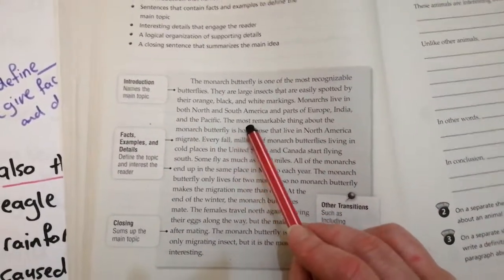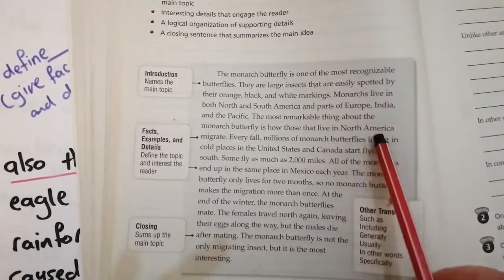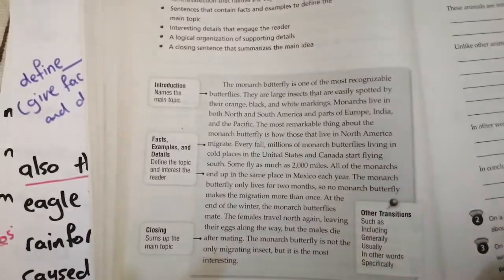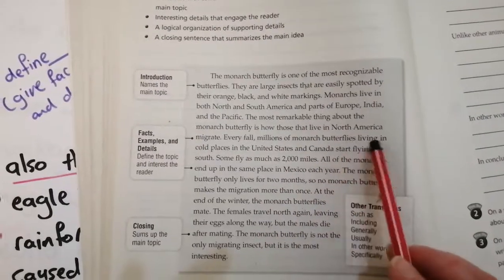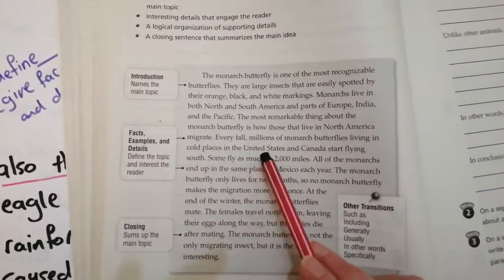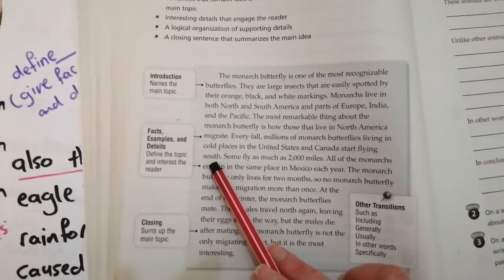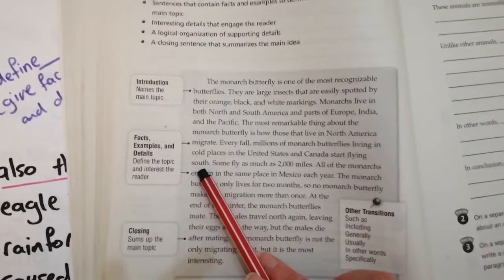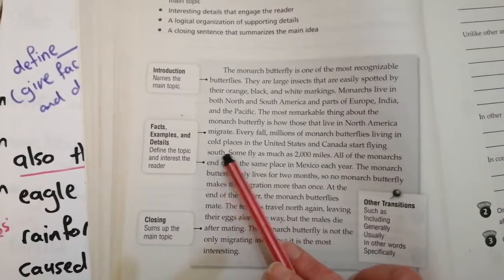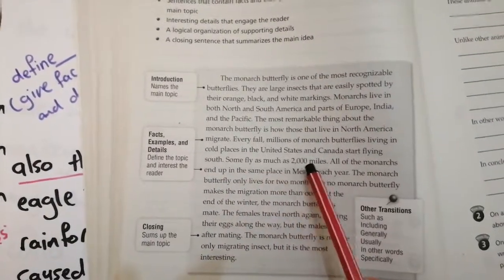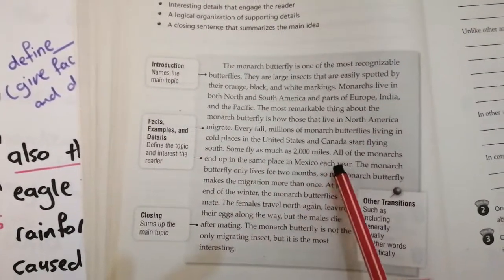and so on. The most remarkable thing about the monarch butterfly is how those that live in North America migrate, which means to move from one place to another. Every fall, millions of monarch butterflies living in cold places in the United States and Canada start flying south. So here you're still giving facts, where it lives, what happens in winter or before winter in fall. They migrate from one place to another and so on. Some fly as much as 2,000 miles. All of the monarchs end up in the same place in Mexico each year.